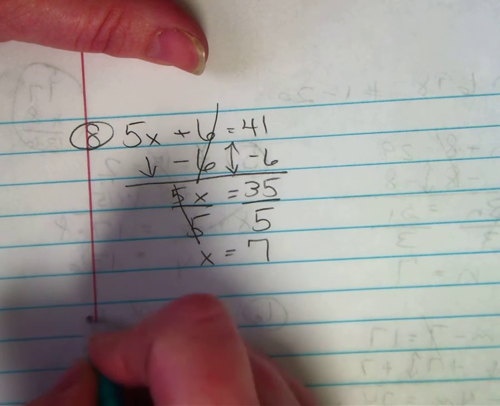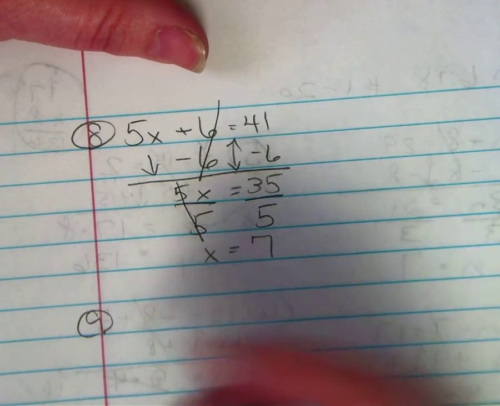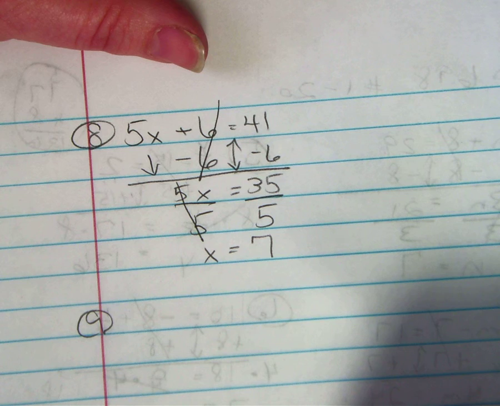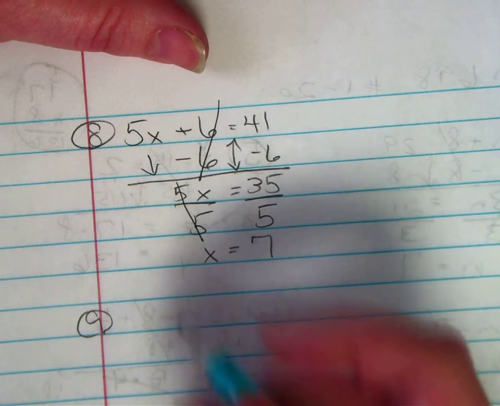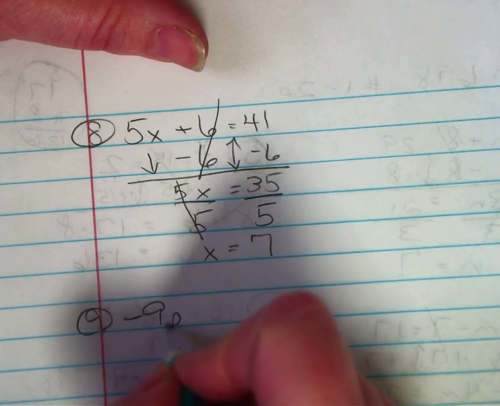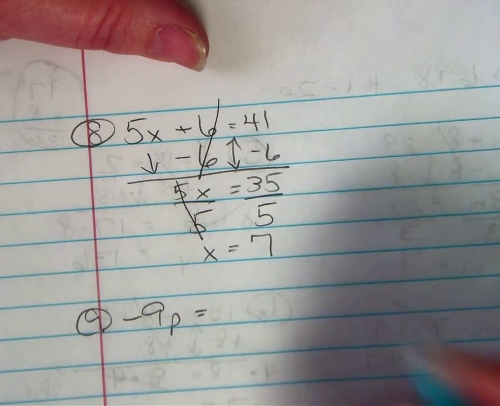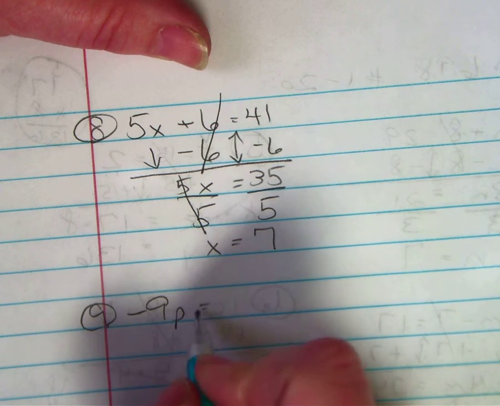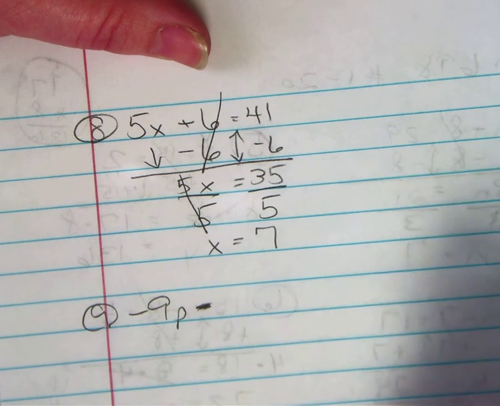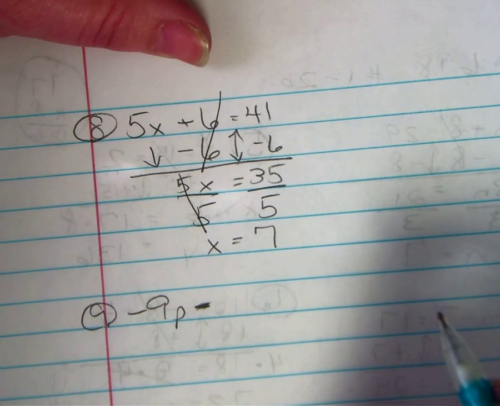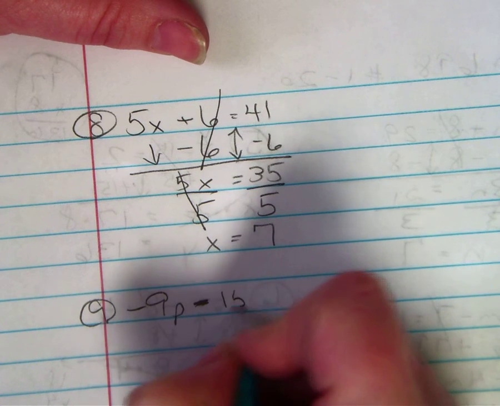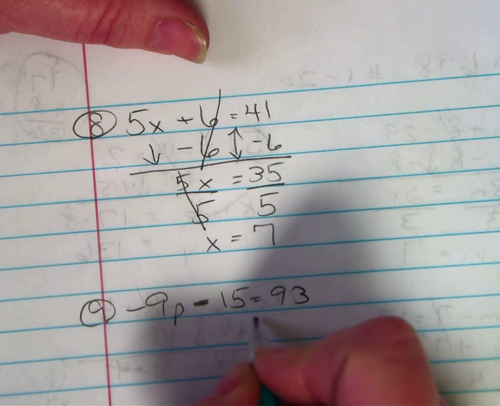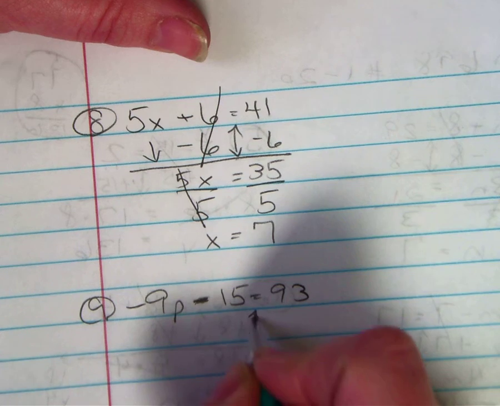Okay, we're going to number 9. I like to put a circle around my numbers, that way I don't get them confused with the other numbers in the problem. But you have minus 9p equals, oh, nope, minus 9p, actually minus, so we'll make that a minus. My ratio's not working very good, but we'll make it a minus. 15 equals 93. Okay, so go ahead and draw that in so I'll know to put my equal sign.